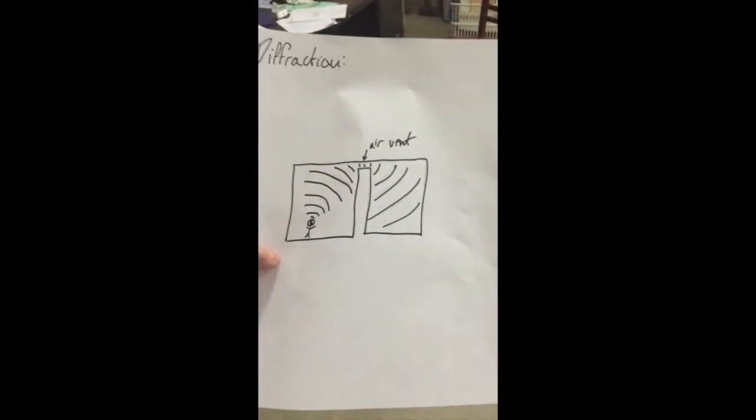Diffraction is when waves bend and spread out to fill a space. For example, on the Nilo deck, if someone yells in one room, the sound waves will travel through the room and through an air vent into another room, as seen in this picture right here.